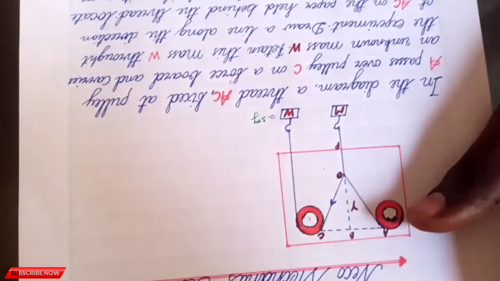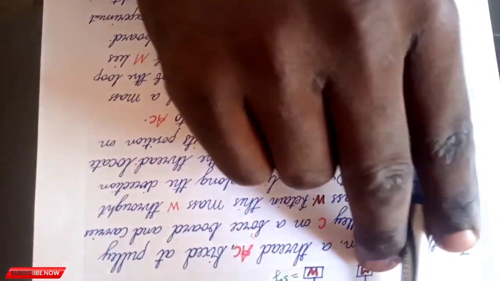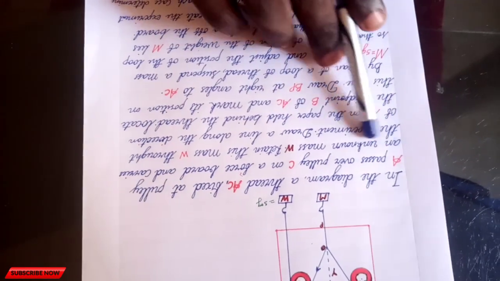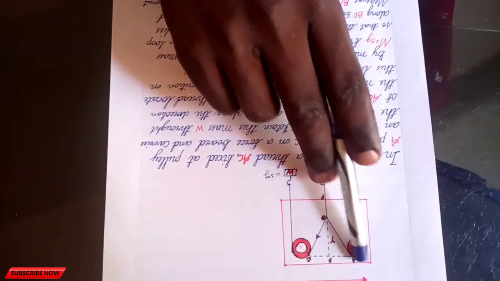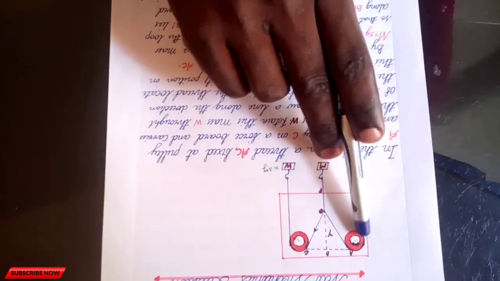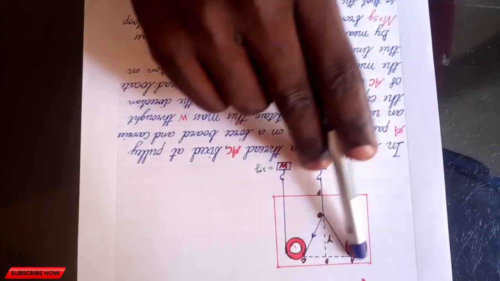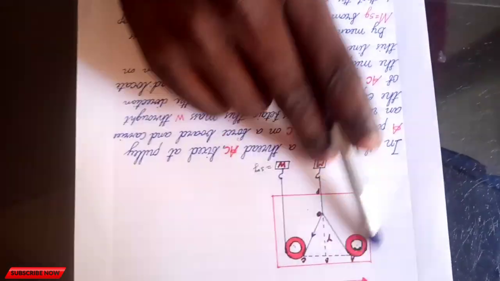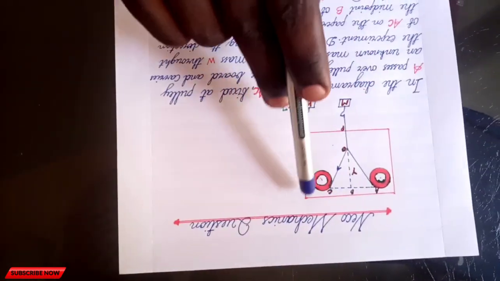As always, let's take a look at the question. It says in the diagram, a thread AC, this is thread AC, fixed at pulley A, passes over pulley C. So we fix this, that is, you are going to tie it, fix it permanently. It's not going to move on A. You are going to tie it to pulley A.